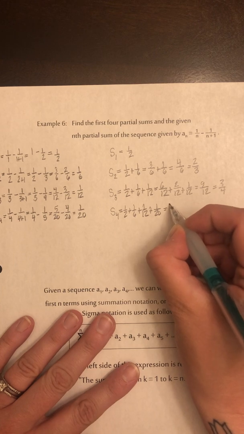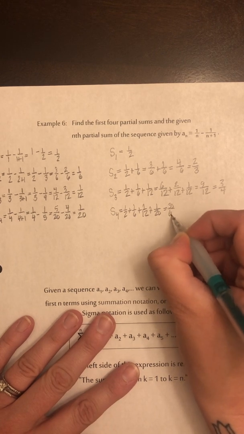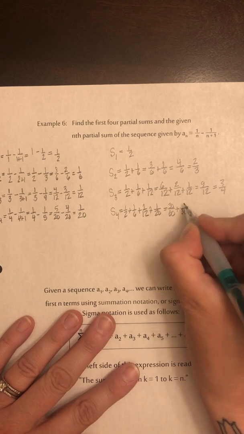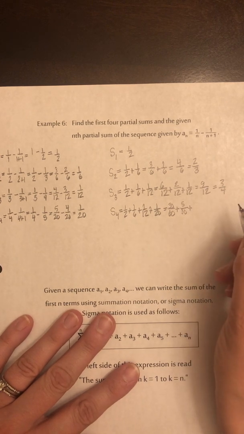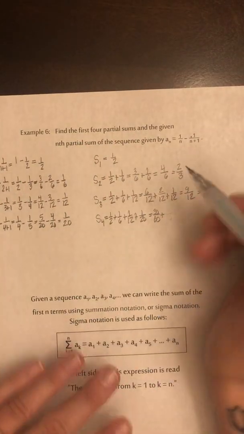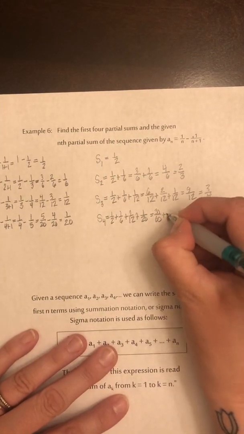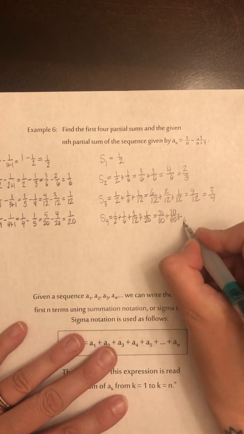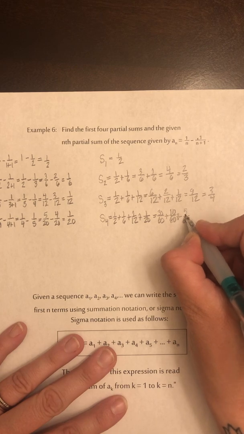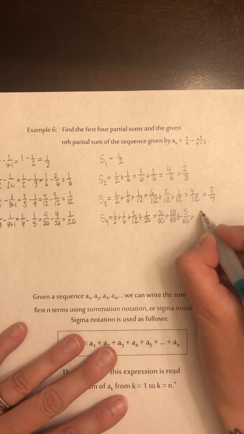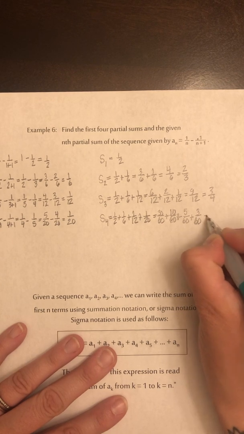Okay, so 1/2 turns into 30 over 60. 1/6 turns into 10 over 60. 1/12 turns into 5 over 60. And then 1/20 turns into 3 over 60.